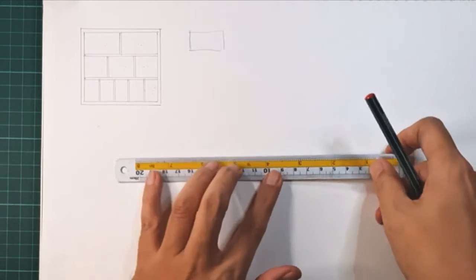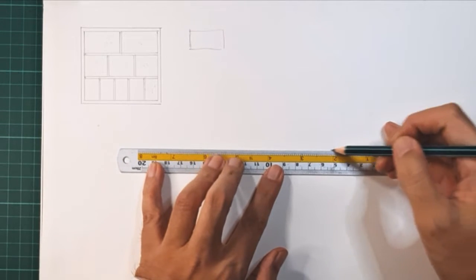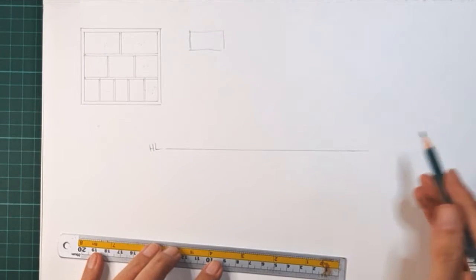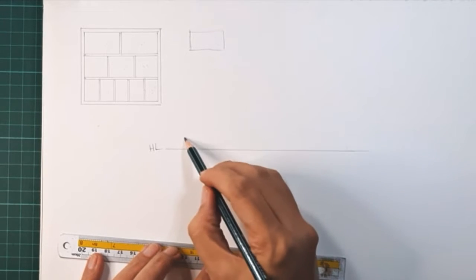So I'm going to do my horizon line, and let's say I just want to have my center vanishing point right there.